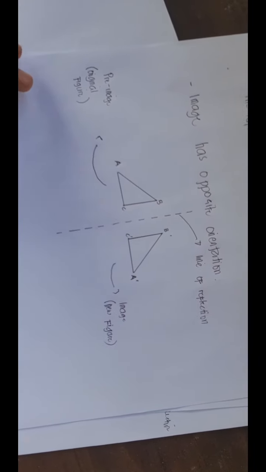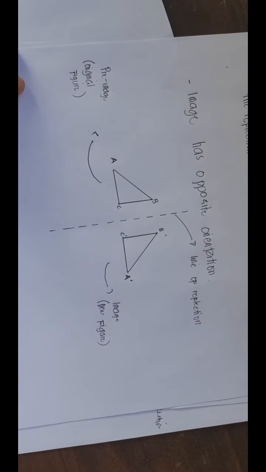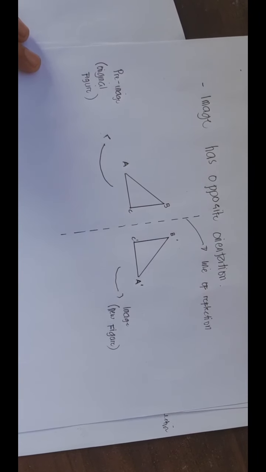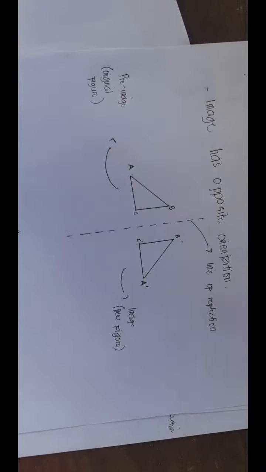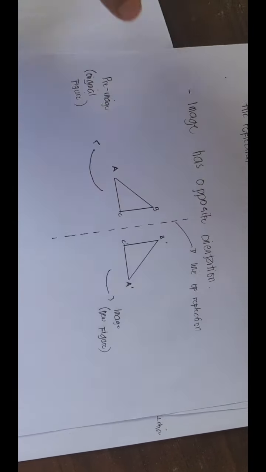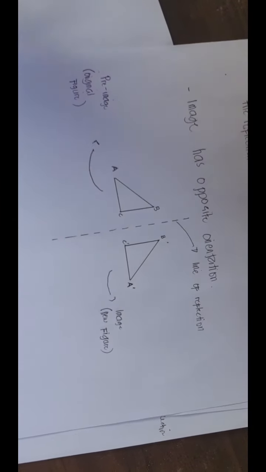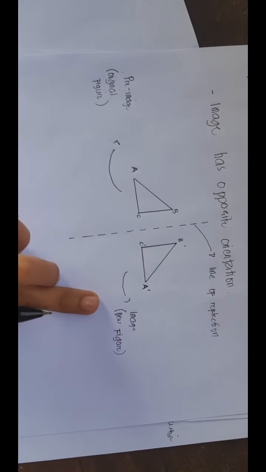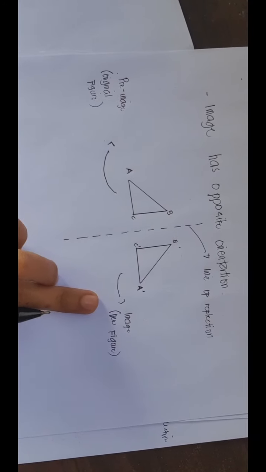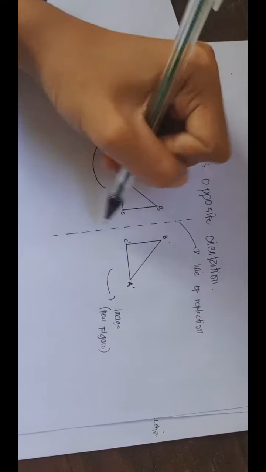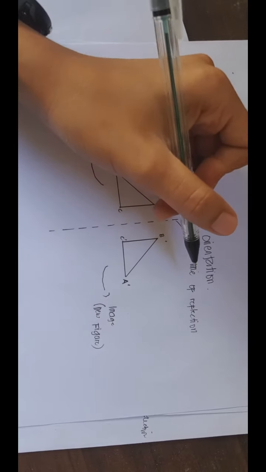Okay, I'm so sorry. So that is the meaning of why the image of reflection has opposite orientation. Okay, again, this image here is what we call the pre-image, which is the original figure, and this here is the resulting or the new figure, what we call the image, and this broken line is what we call the line of reflection.